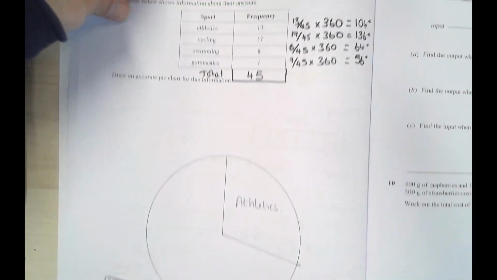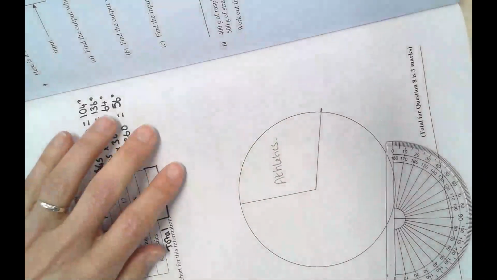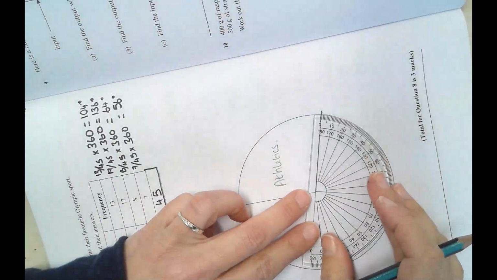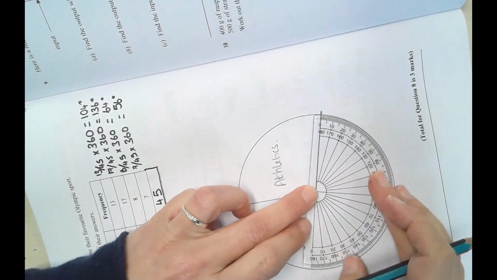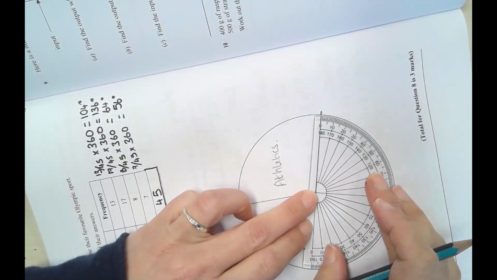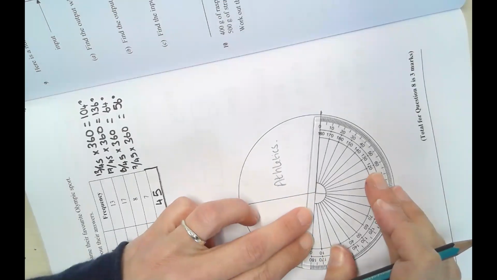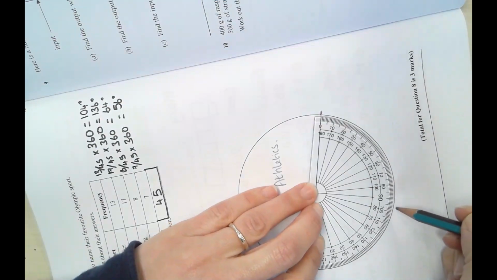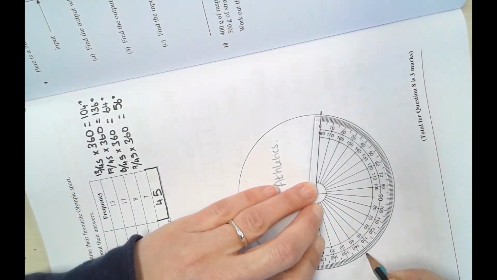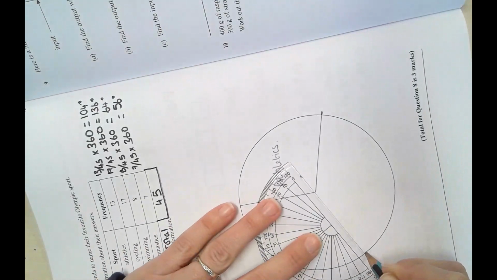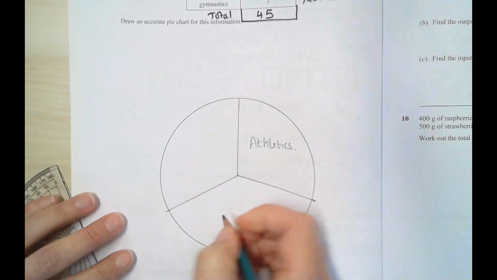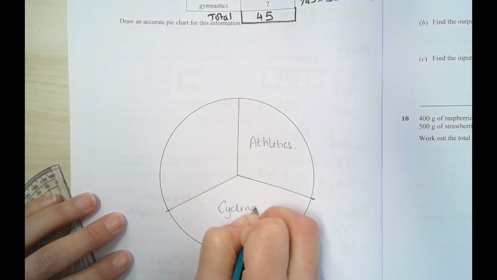Let's do cycling next. So I'm just going to spin this around. So cycling was 136 degrees. So place the end on there. Go from the centre to my 0 and follow it round until I hit 136 degrees, which is just there. And then I'm going to draw that line to the centre, and I'm just going to label that section cycling.